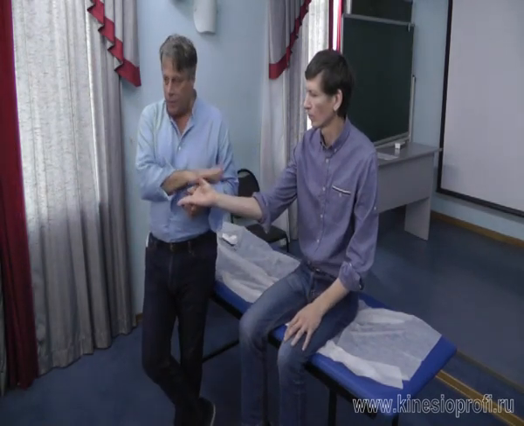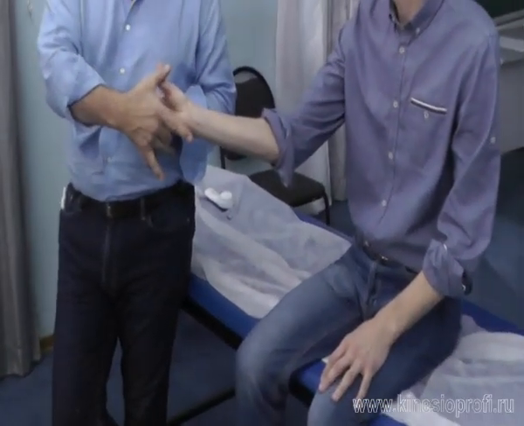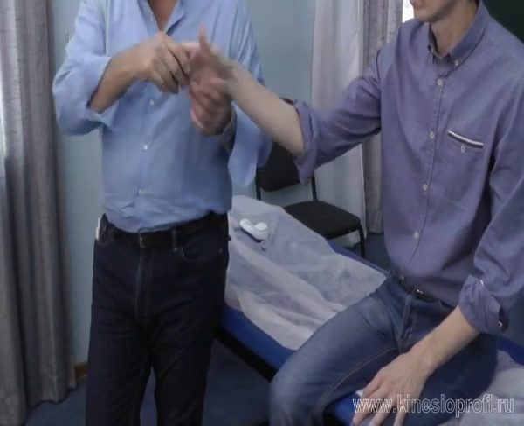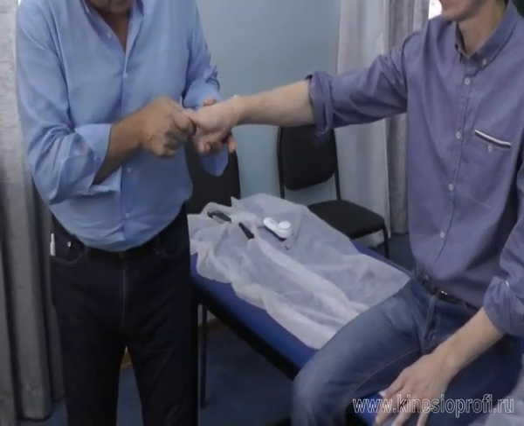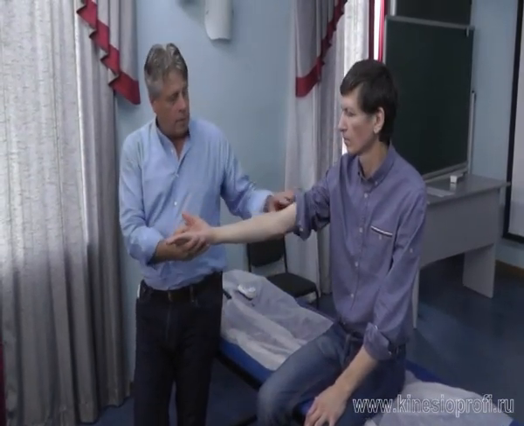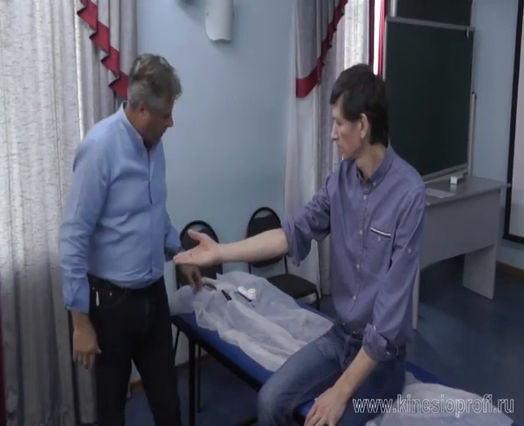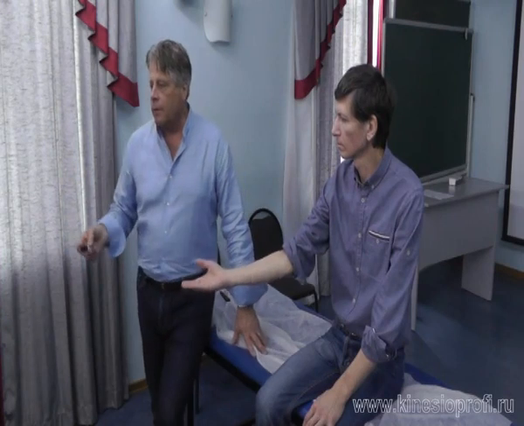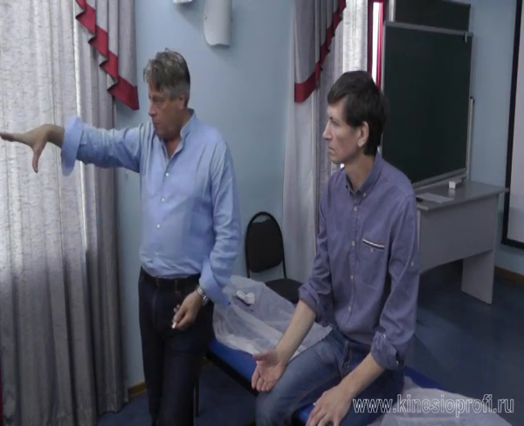This man, in this position, has good strength. In this position, the strength goes. So already I know he has a median nerve entrapment somewhere from here down. Now this is a direct muscle test, but I can confirm my hypothesis with this. And it's very accurate. It gives me two different inputs: one direct and the other indirect.